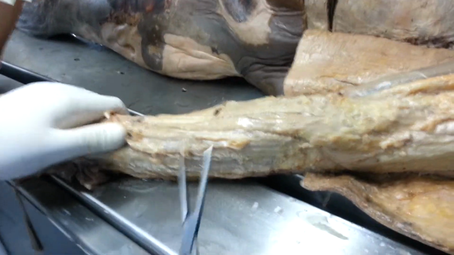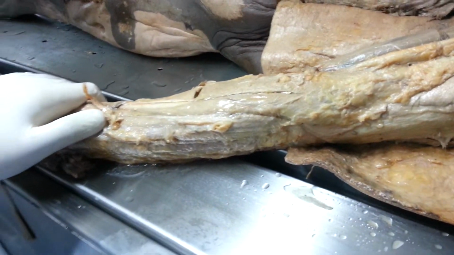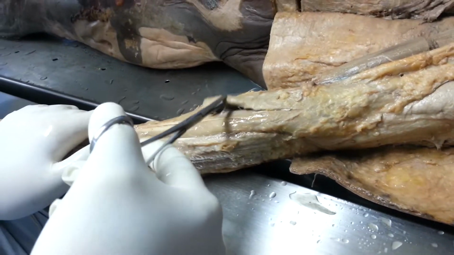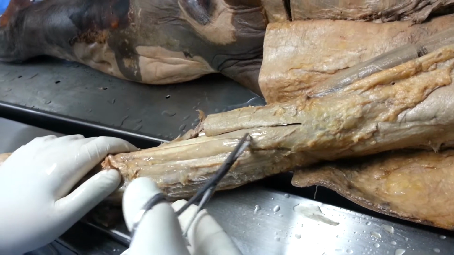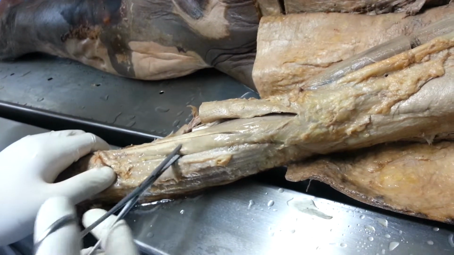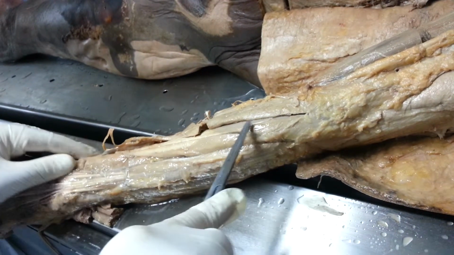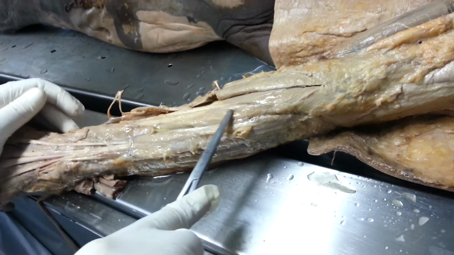So, in the posterior fascial compartment, it is divided into two groups of muscles: your superficial and your deep group. In the superficial, you have your brachioradialis, your extensor carpi radialis longus, and this is your brevis. Okay, nakita niyo, 3 layers of muscle yan. 1, 2, 3. Brachioradialis, ECRL, ECRB.